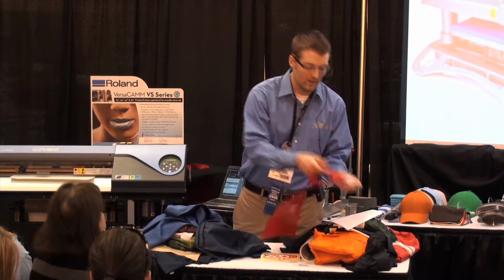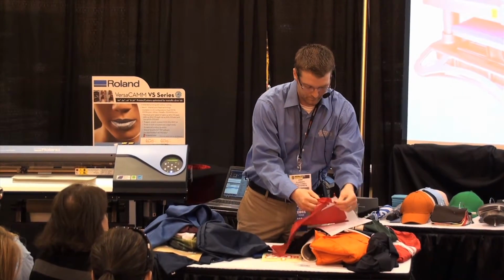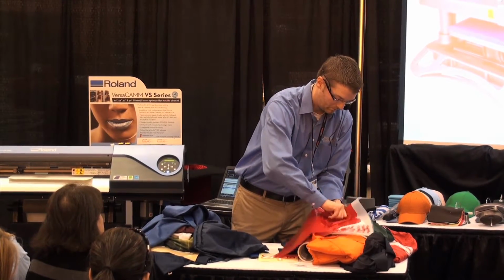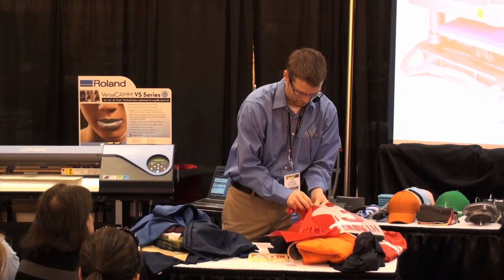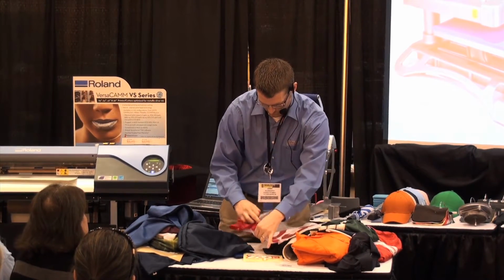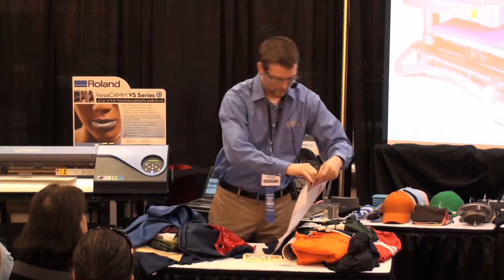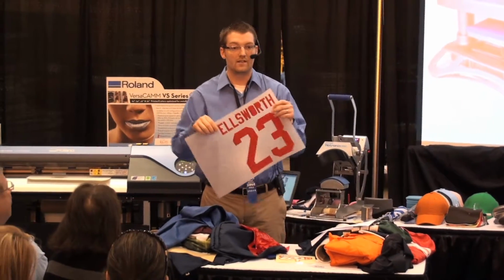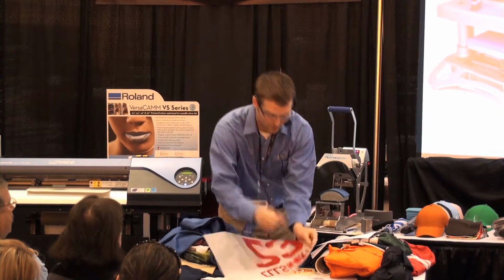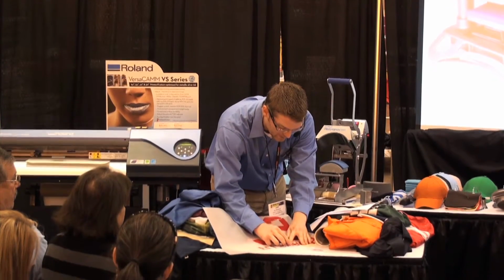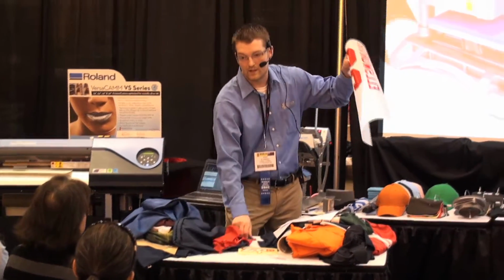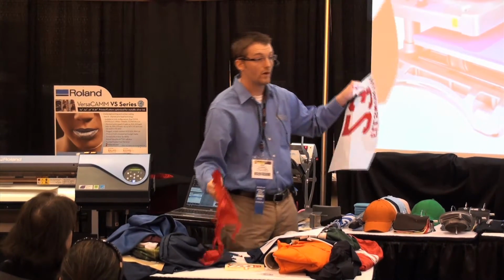But anyways, we're gonna weed away this film. And then we're ready to heat apply this down to the garment after we take the pick tool and pick out any centers of letters. So we'll take the Easyweeder and we'll just pick out these centers really quickly. And now that's ready to heat apply down to whatever garment.